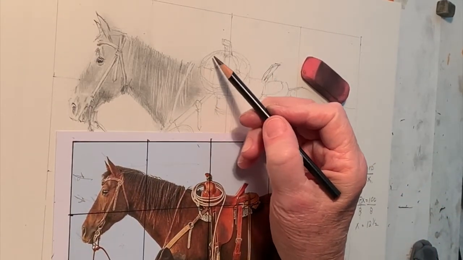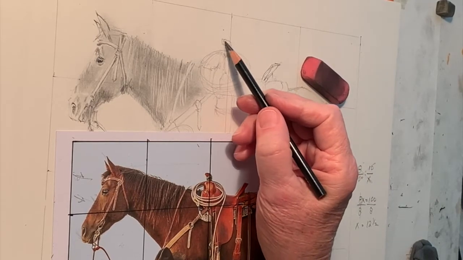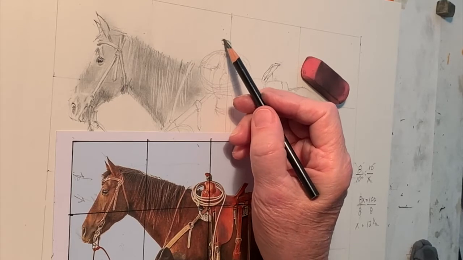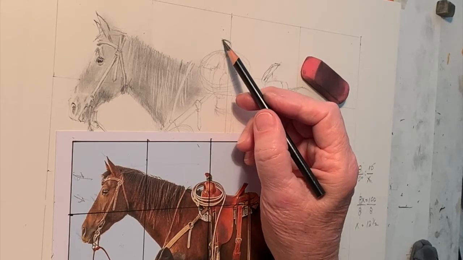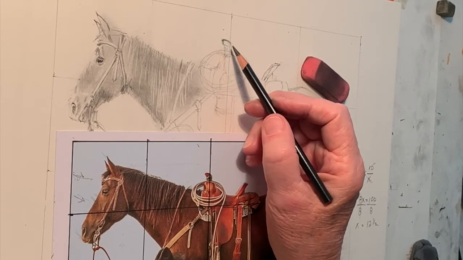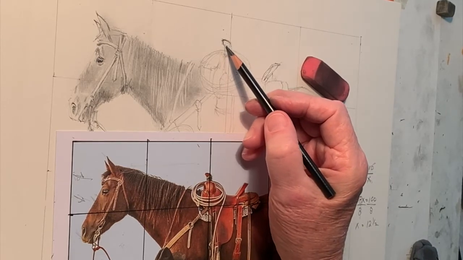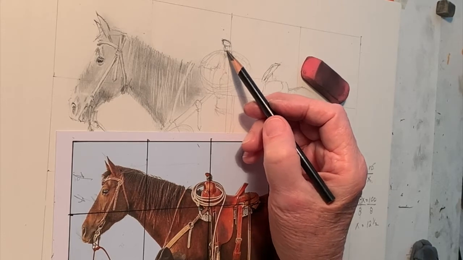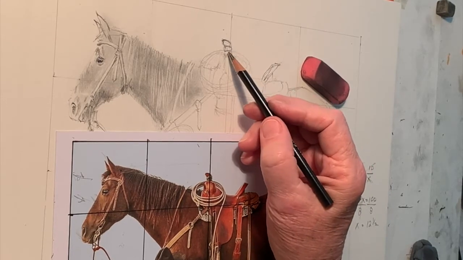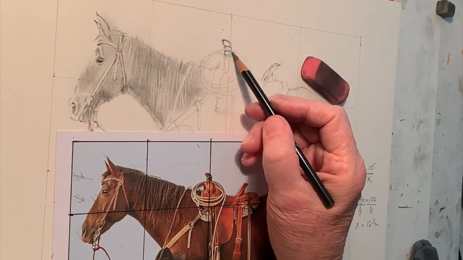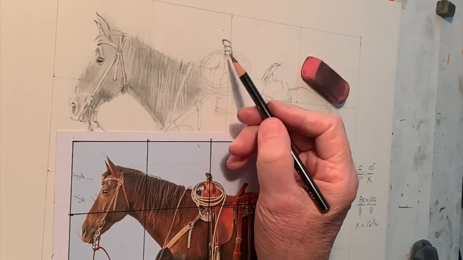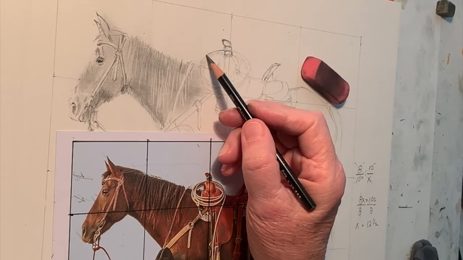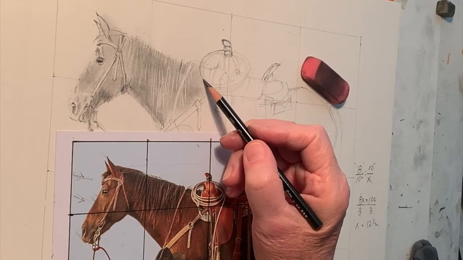We've got a little bit of rawhide stitching up here, and that's kind of a dark area right there where that rawhide comes together. Then the top of your saddle horn is right here. There's some rawhide wrapped around the saddle horn to protect it from the rope as the cowboy is doing some roping. And I want to put in this lariat here.